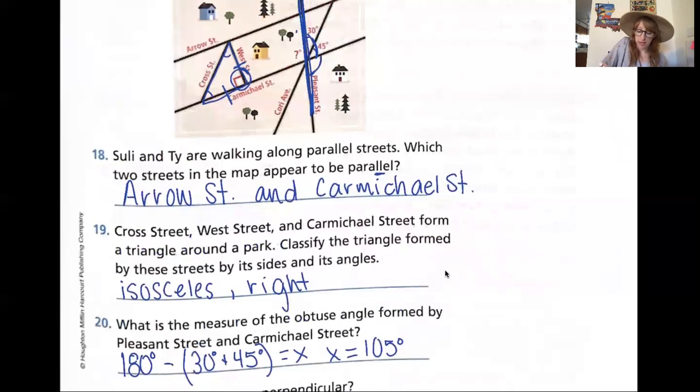Then we want to double check, because we know that this is an obtuse angle and 105 degrees is an obtuse angle measure. So just double checking, using what we know about what obtuse or acute angles look like, and then using the angle measure that we get to double check our work.